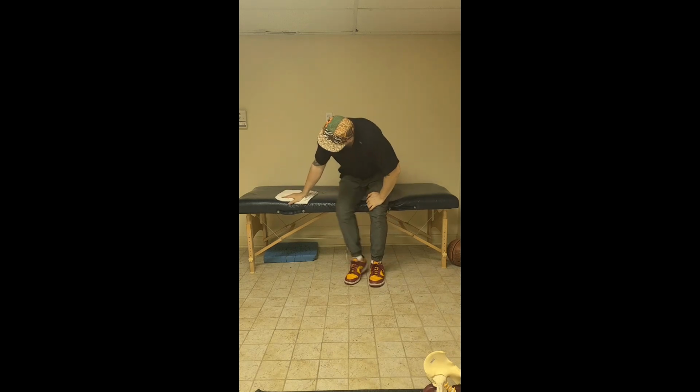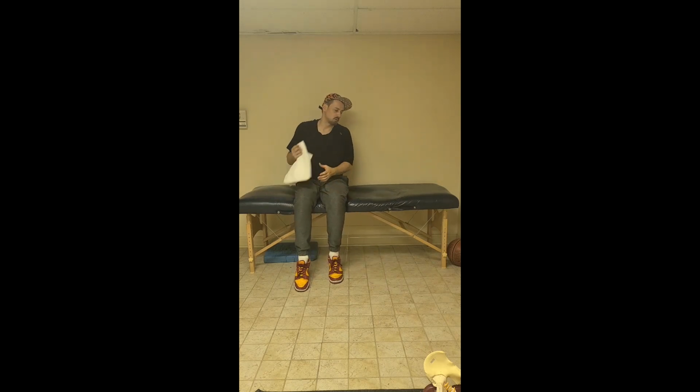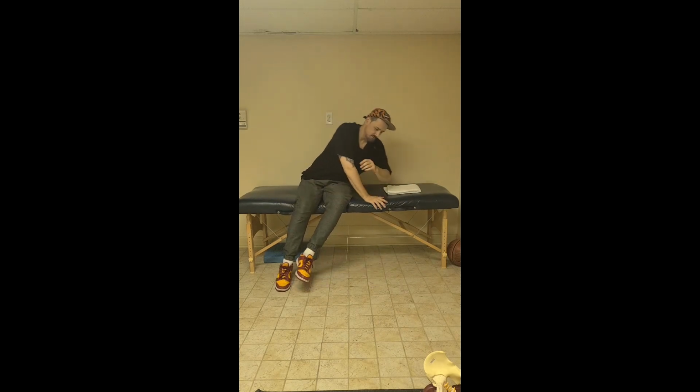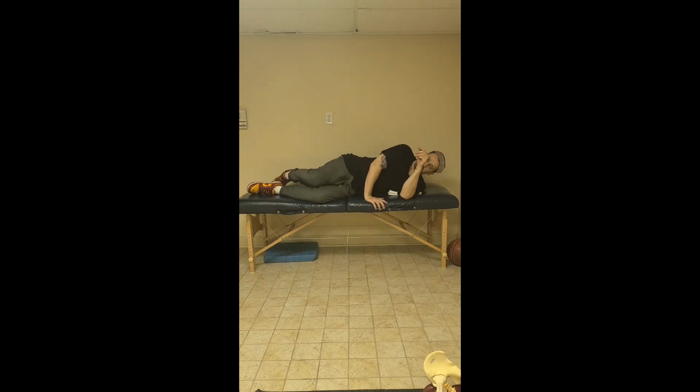Next one is called advanced clam or super clam. We're going to use both legs in this case. The setup is, again, sideline, top femur as long as the bottom one. Nothing changes. You always want to make sure you're positionally correct so the things fire correctly.